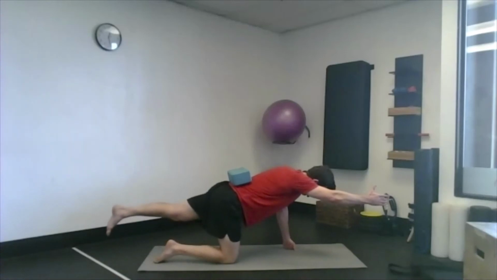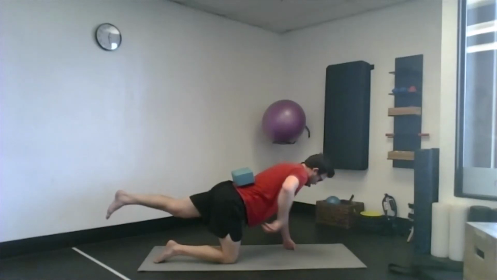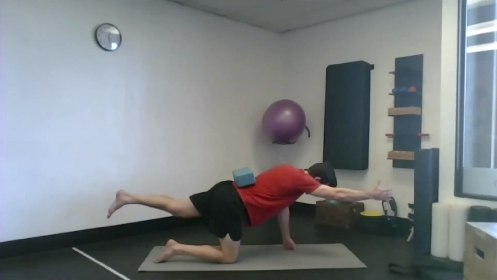Maybe we can get it to where it's parallel to the floor, but that's really gonna demand a lot from your low back. Lifting these limbs together might mean we just arch the back, and that's definitely, well, we'll call it a yellow flag for now. So with those limbs extended, find your balance.